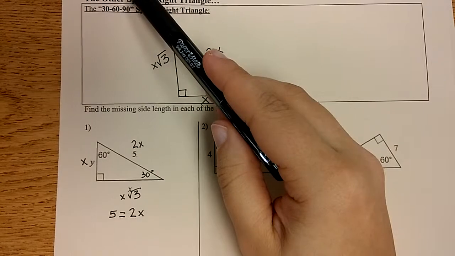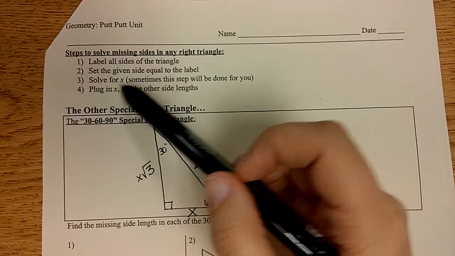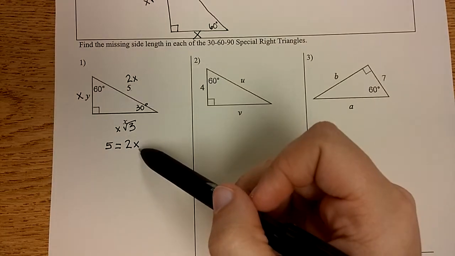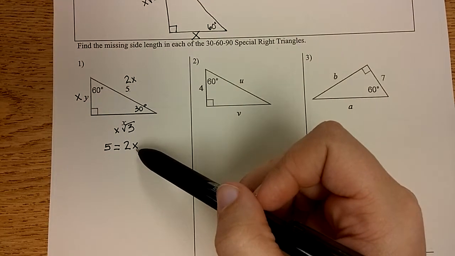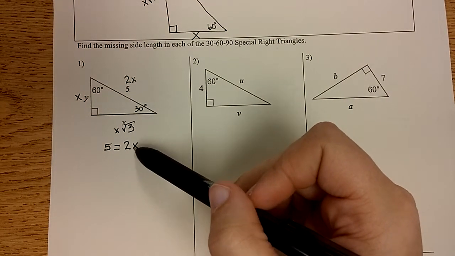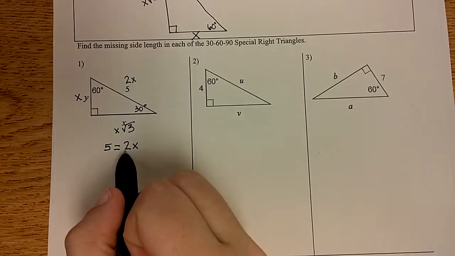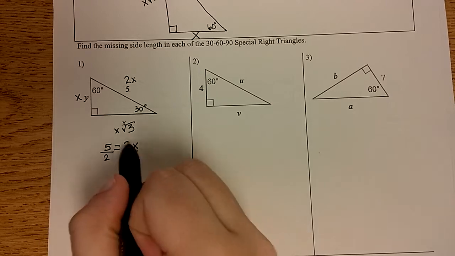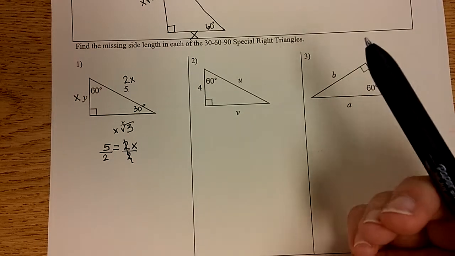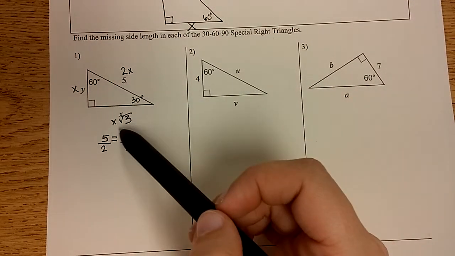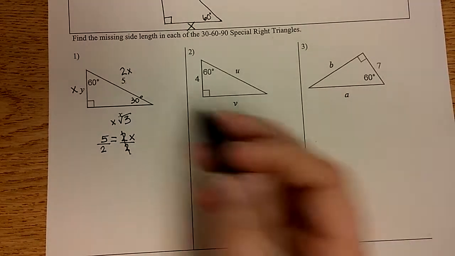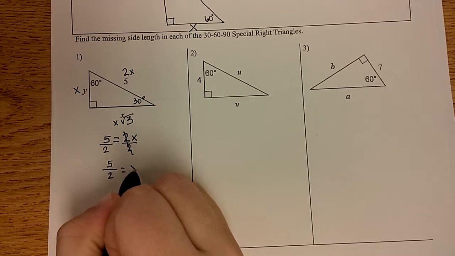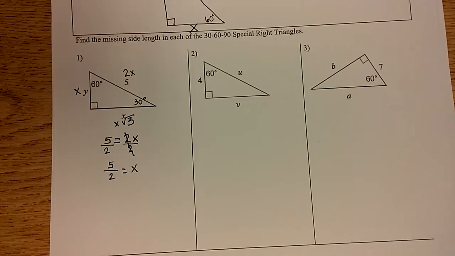So step 3 says to solve for X. Sometimes it's going to be done for us. In this case, X is not alone. Okay, so X is not solved for. To get X by itself, we do the inverse of multiplying by 2, which is dividing. I do not want decimals for answers, so since 5 divided by 2 is not a whole number, we're going to leave it. So 5 over 2 is our X value.